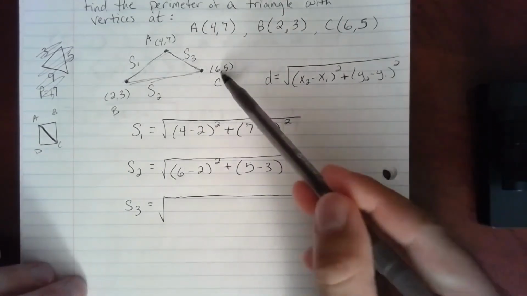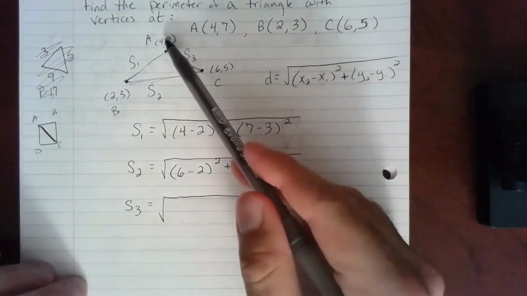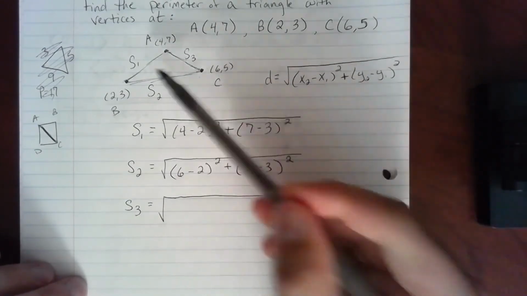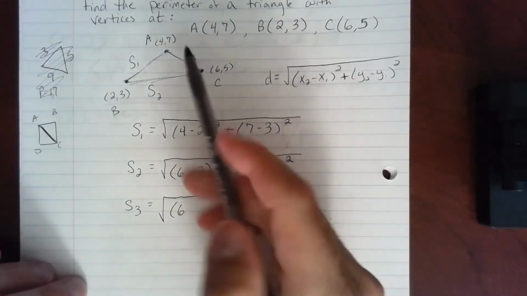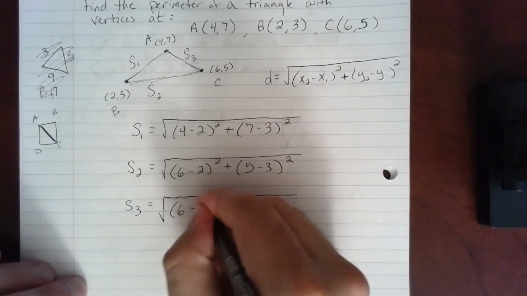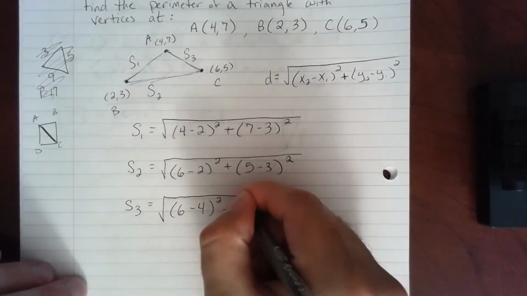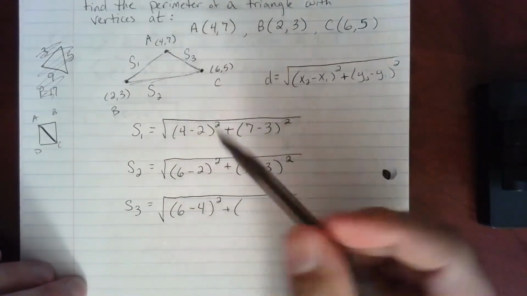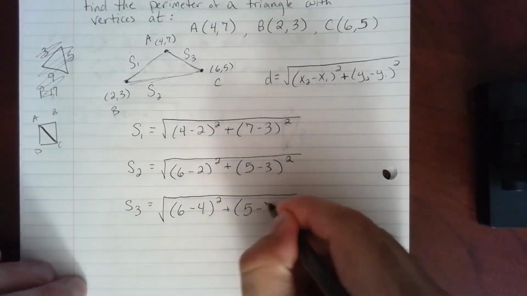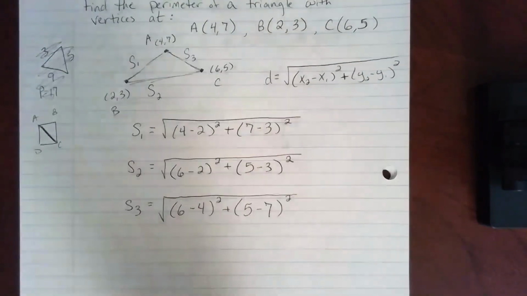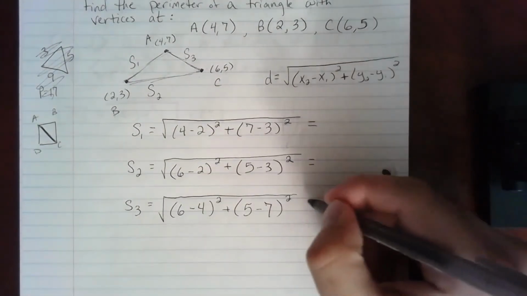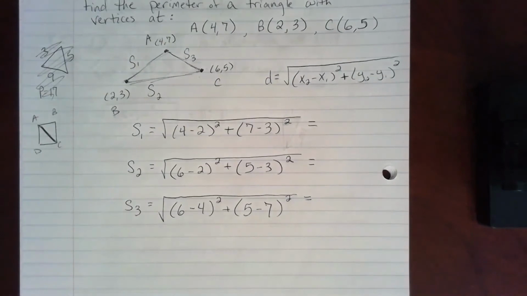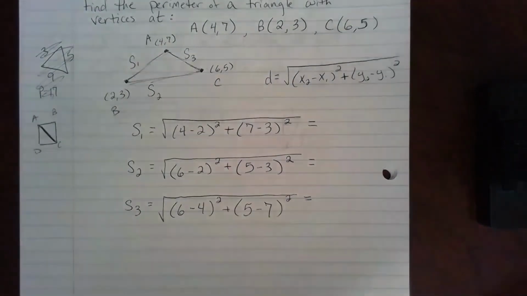The 6 and the 5 we're going to keep the same. We're looking at the C, but we're going to switch the 2 and the 3 to reuse the 4 and the 7 now. So 6 minus 4 squared plus the 5 minus the 7 squared. And you might go, well, wait a second, that one's going to give me a negative number, and that's okay. We're going to be squaring that value, so it's going to become positive again anyway. And you could flip the order on that and it wouldn't matter. As long as you pair your x's together and you pair your y's together, you're in great shape.